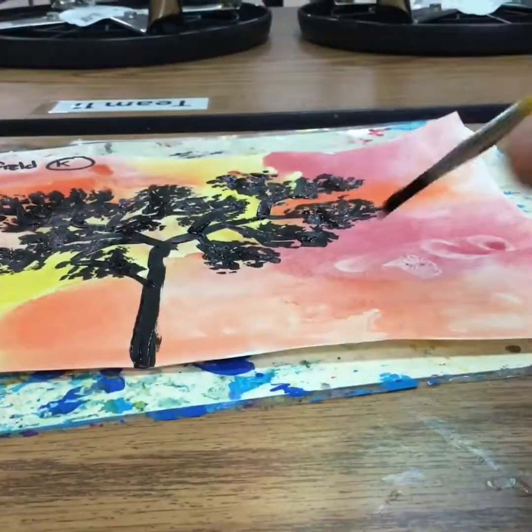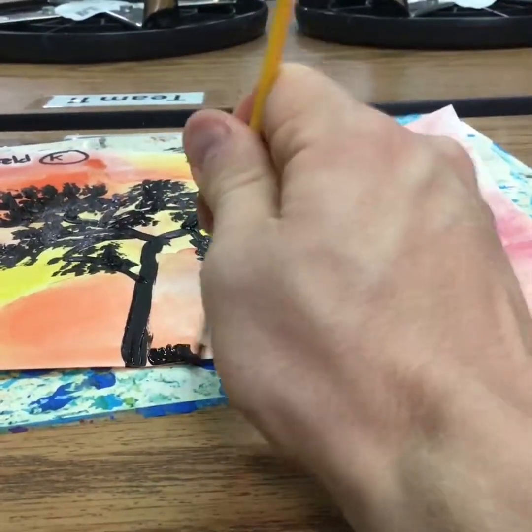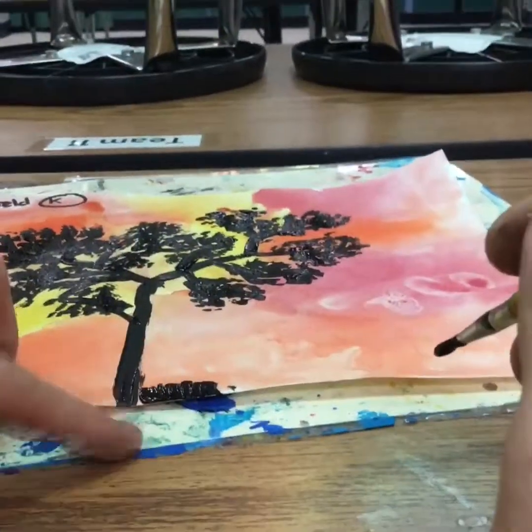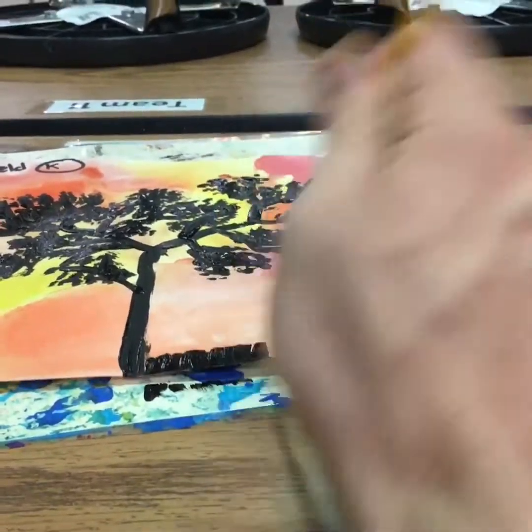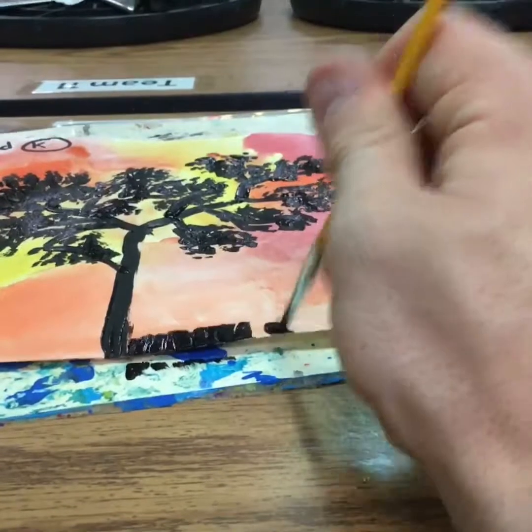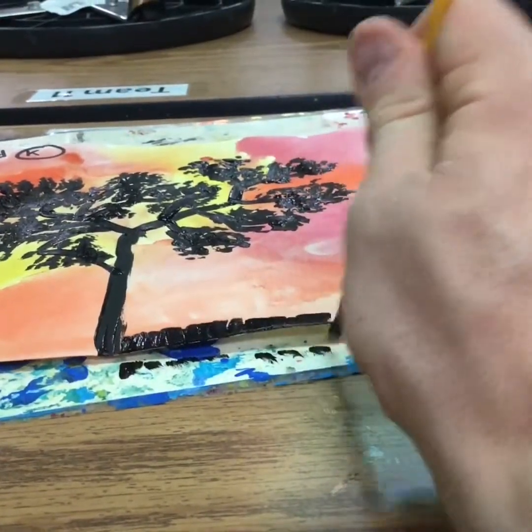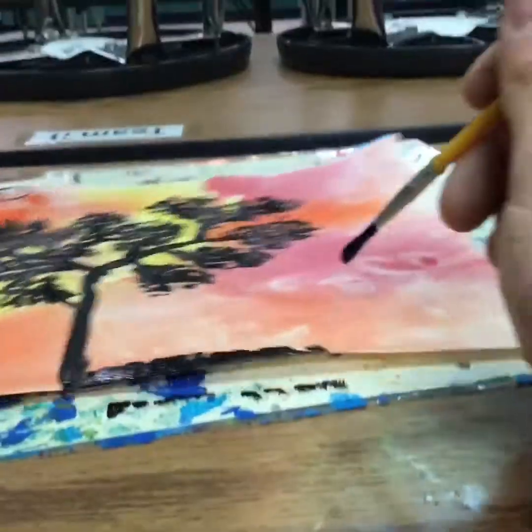I hope you said grass. If you do little tiny strokes like this, and notice my placemat is underneath my paper, so if I accidentally get paint on the placemat, it's okay. I don't have to clean it up off the table. I can do really fast little strokes and do grass.